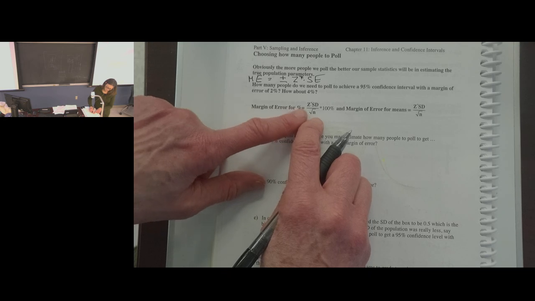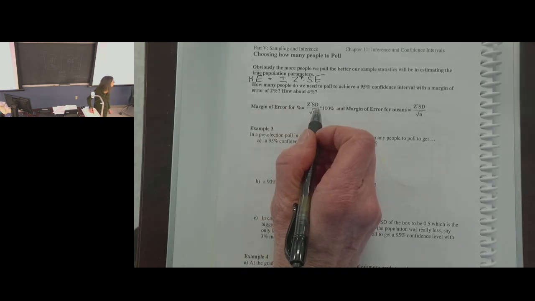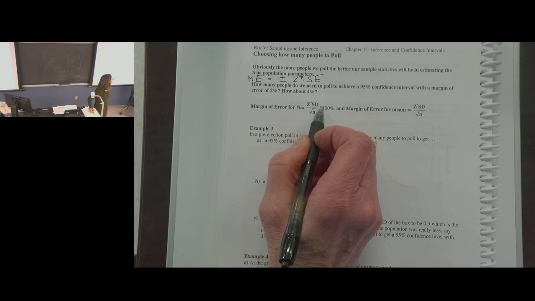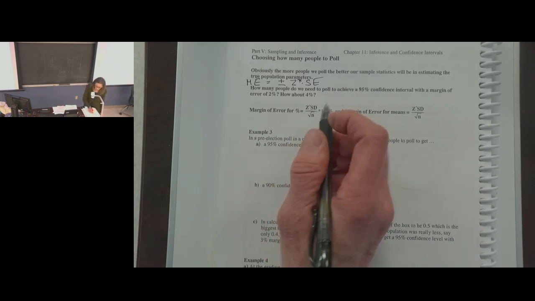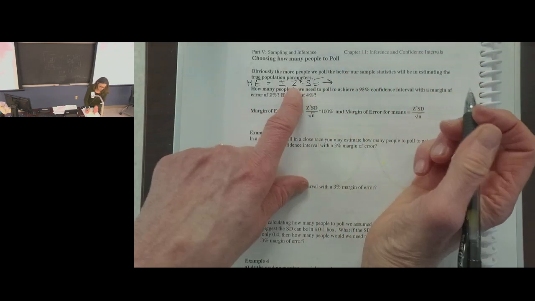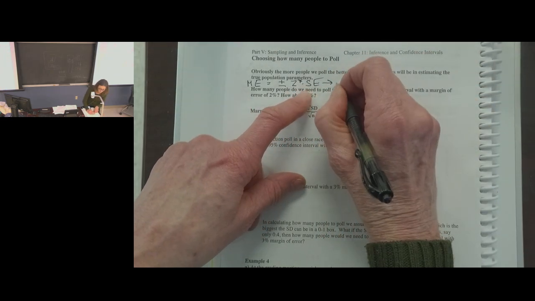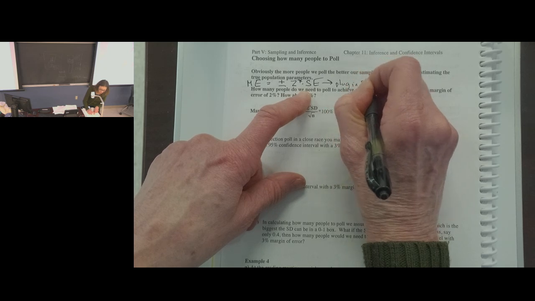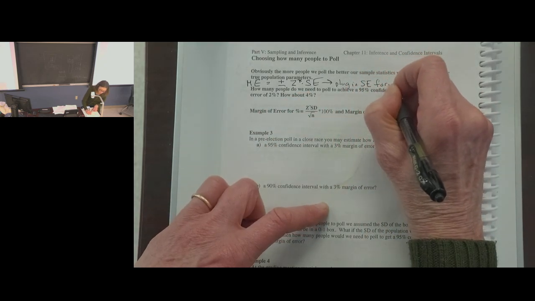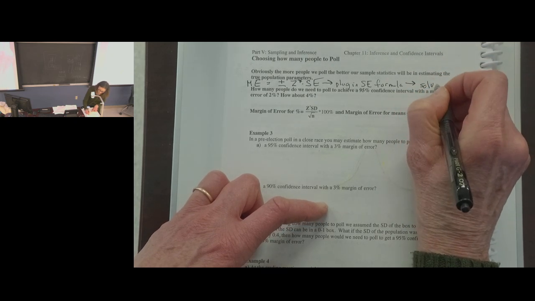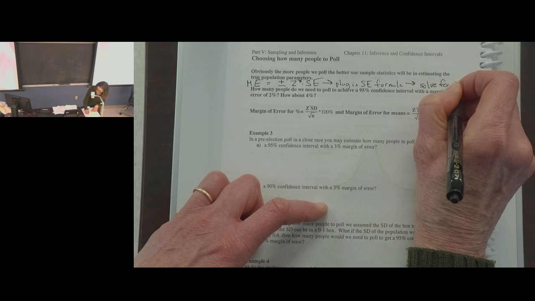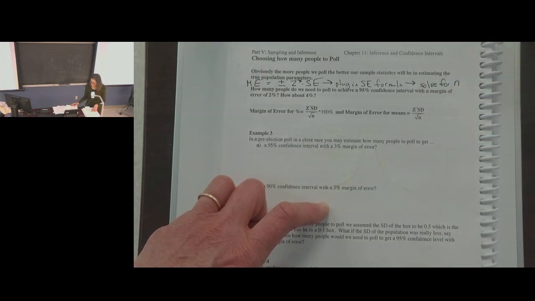For a percent, the standard error is this part. Then you plug in your standard error formula, and then you solve for n. And that's all we're doing here.